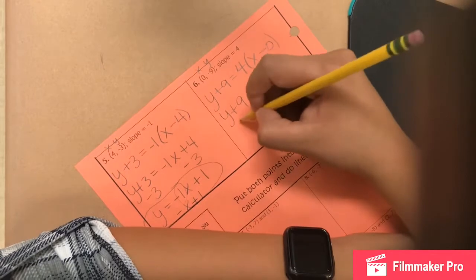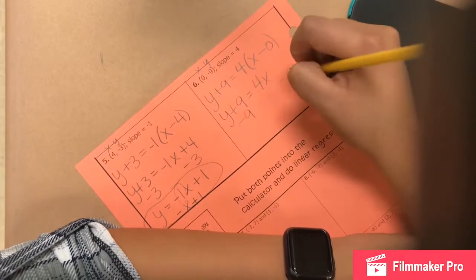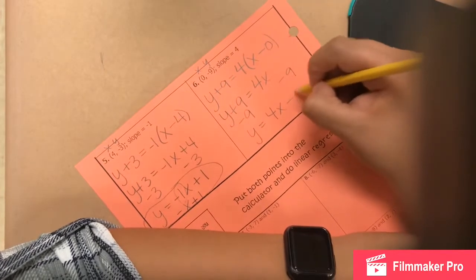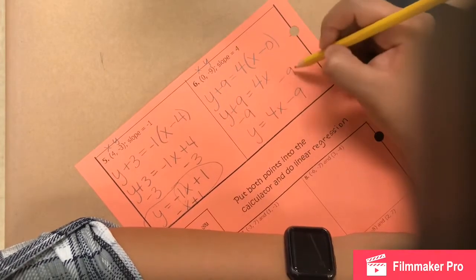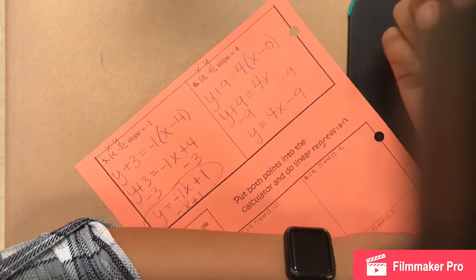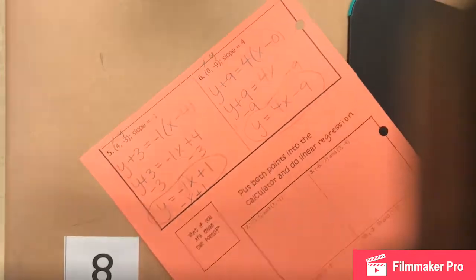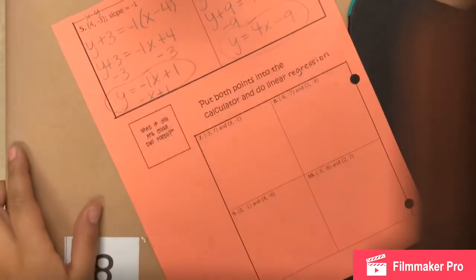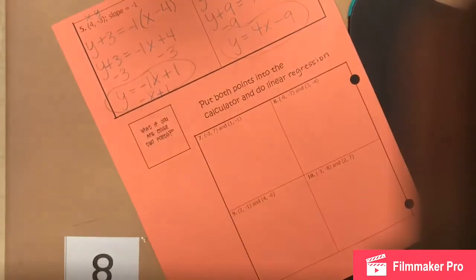Then I want to get y by itself, so we're going to subtract 9. So y equals 4x minus 9, because there was nothing to subtract 9 from, so it's just -9. Bring it down, and there's your answer. Okay, so when you are given a point and the slope, we use point-slope formula.